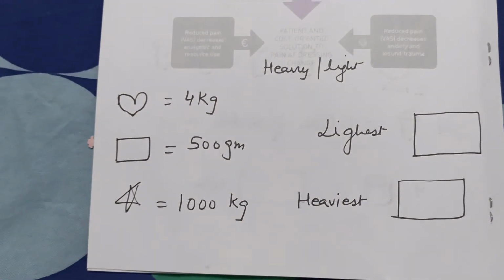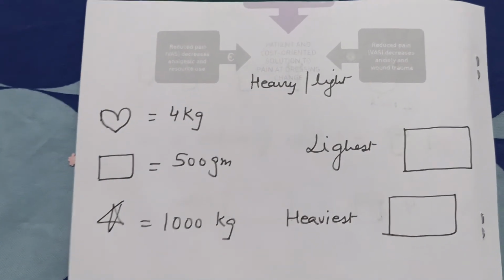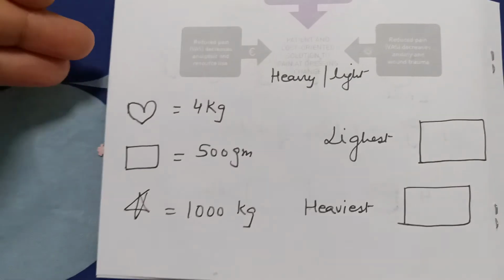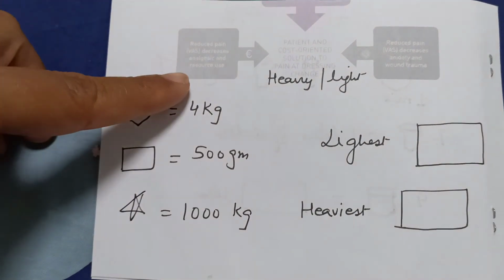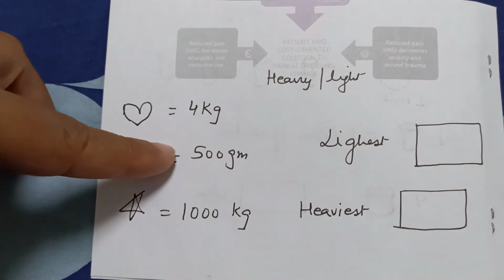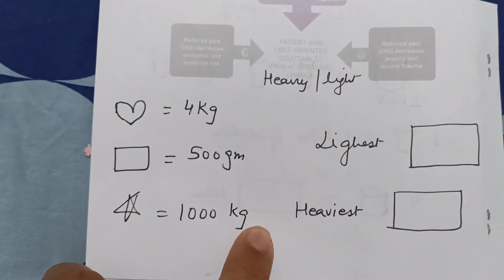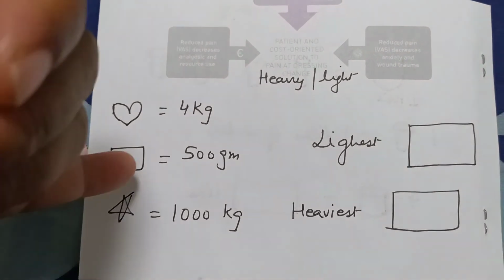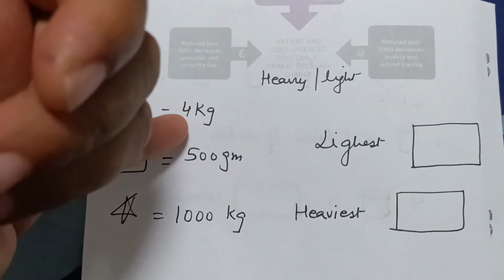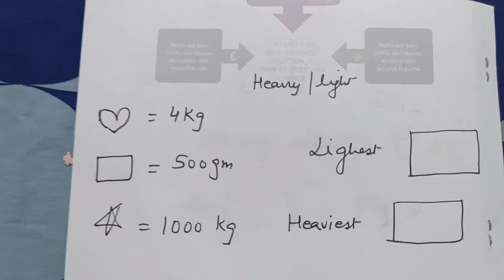Weight concept, because we don't understand weight much yet, except what is your weight, that's it, because we don't buy vegetables by weight here. So that's what we are going to try, more and more weight questions, that if a heart has a weight of 4 kg, a square has a weight of 500 grams, and a star has a weight of 1000 kilograms, which is the lightest? So obviously the lightest is 500 grams. But again, 1 kg is equal to 1000 grams. She still gets confused about whether kg is bigger or gram is bigger.